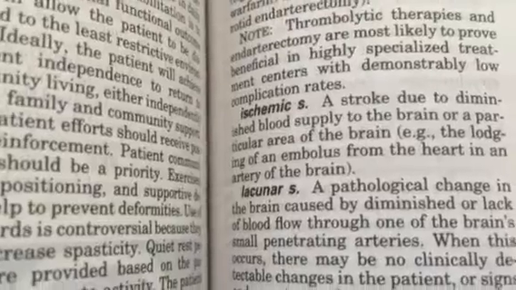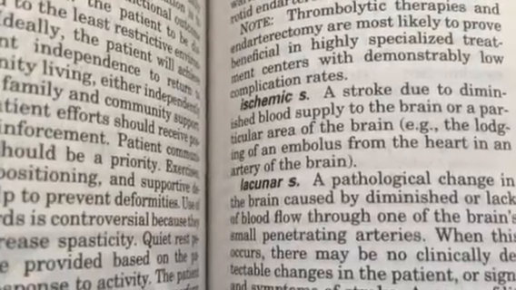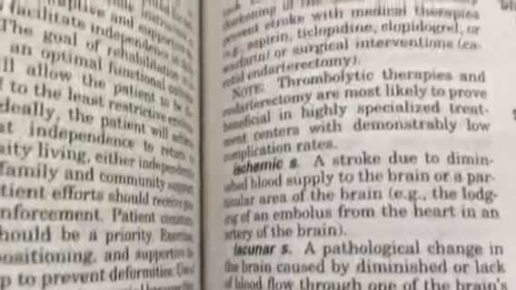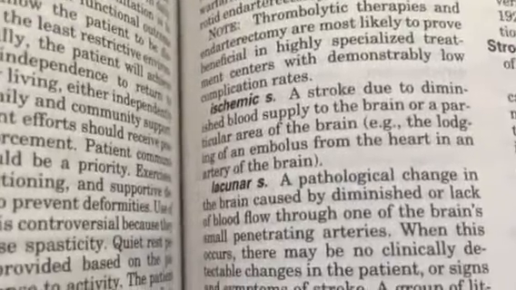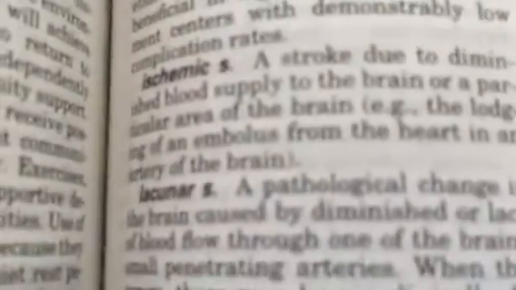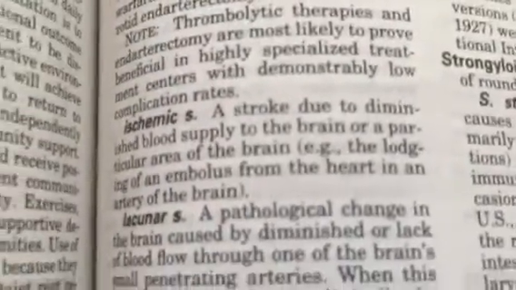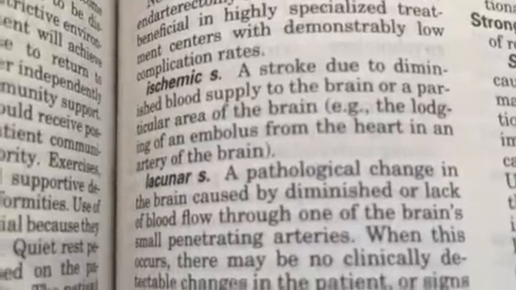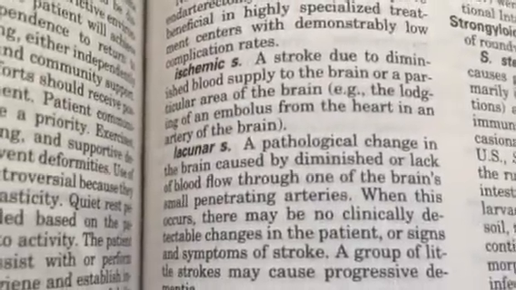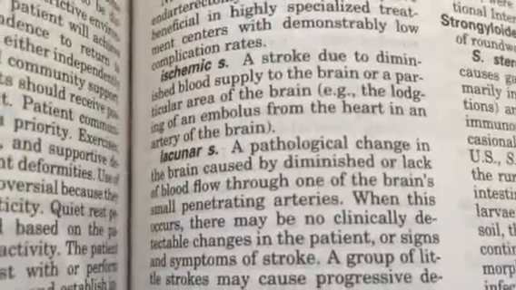Ischemic stroke, a stroke due to diminished blood supply to the brain or a particular area of the brain. Example, the lodging of an embolus from the heart in an artery of the brain.